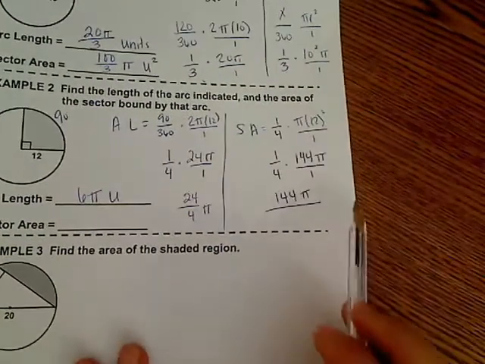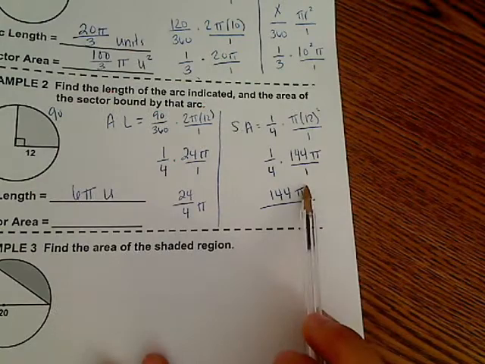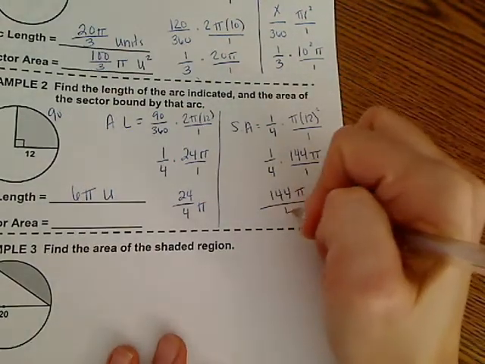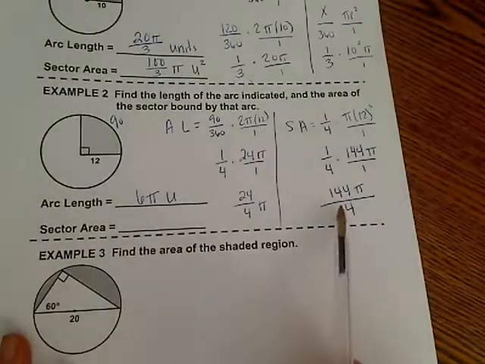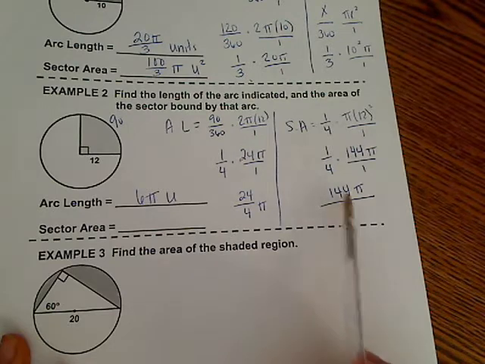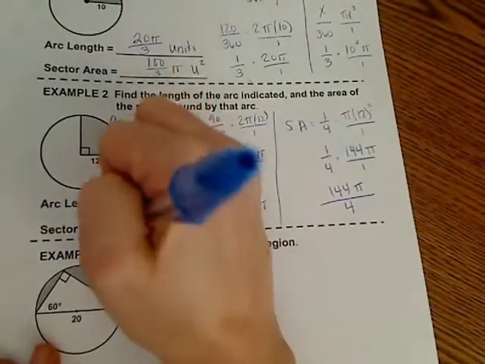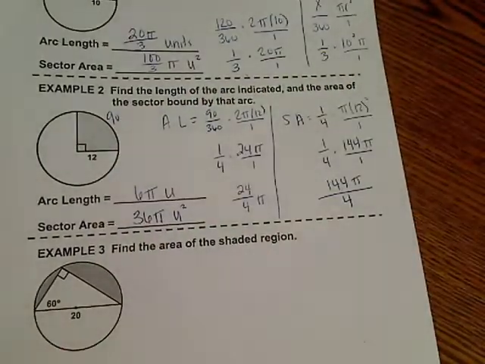You can put it on top or beside. Don't ever put it on the bottom. Okay, so either on top or beside it. Okay, and then 4 times 1 is 4. All right, and that's my sector area, but I can simplify that, right? 2 will go into both of those. 4 might be able to go into it. Okay, so 144 divided by 4, you got 36. Okay, good. All right, so then you have 36 pi units squared.